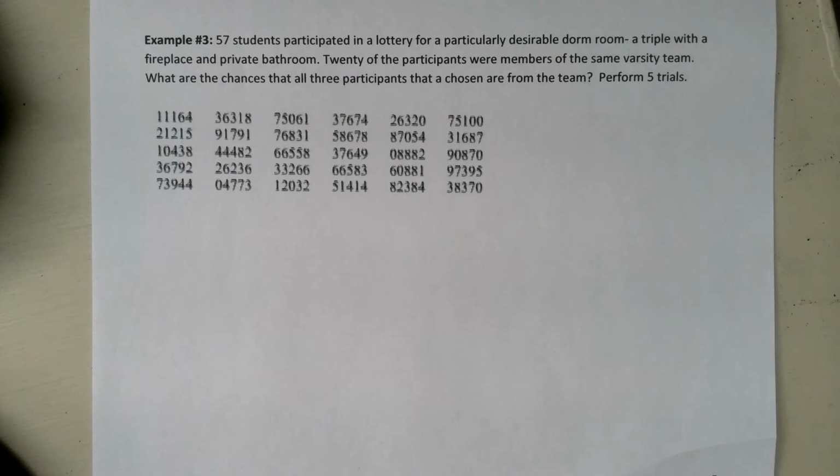Example 3 says 57 students participated in a lottery for a particularly desirable dorm room. It's a triple with a fireplace and a private bathroom. It's a hot commodity. You definitely want that triple. 20 of the participants were members of the same varsity team. We want to find what are the chances that all 3 participants chosen are from the team. And they want us to perform 5 trials.